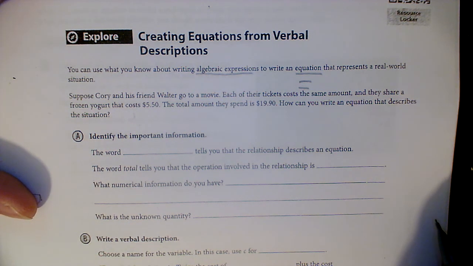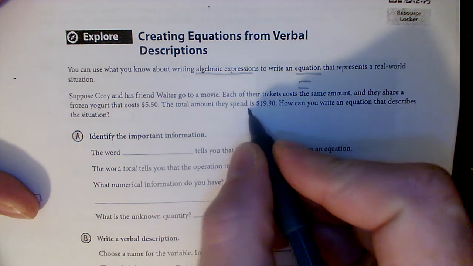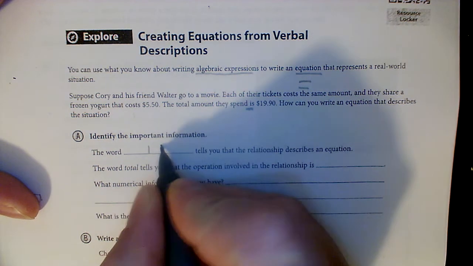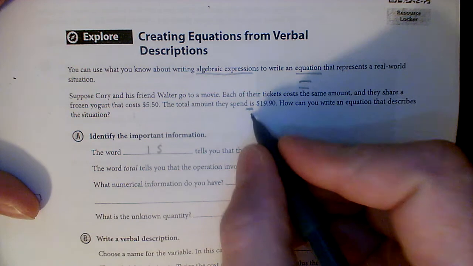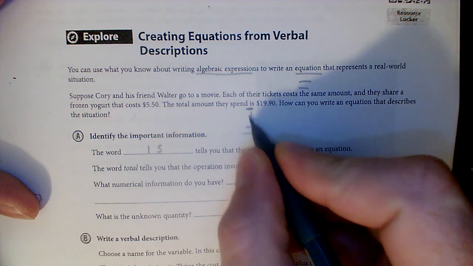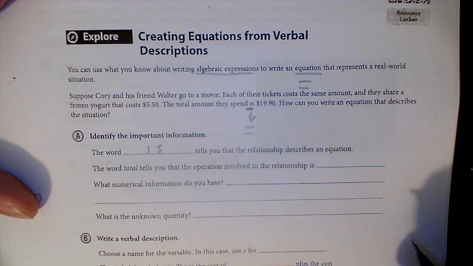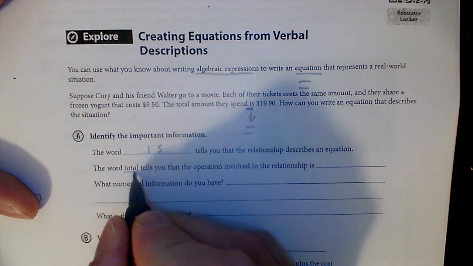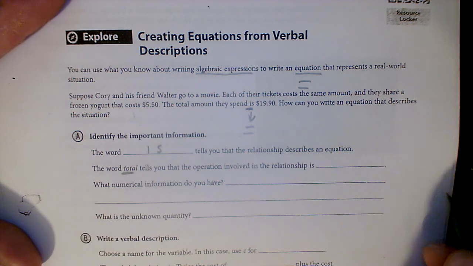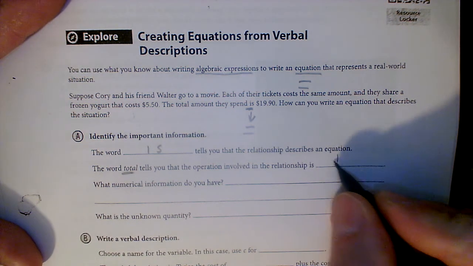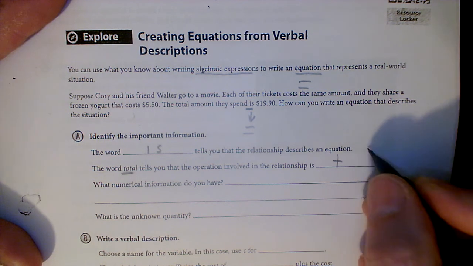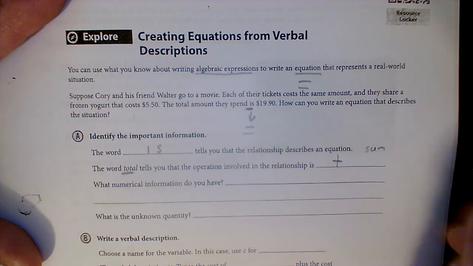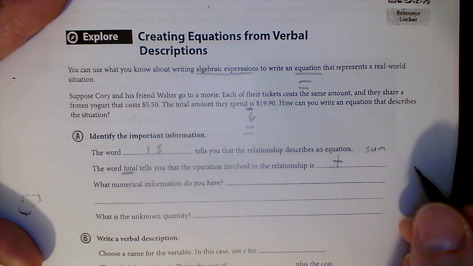Total amount they spend is, that's an important word. The word is tells you that the relationship describes an equation. Is actually means equals. The word total tells you that an operation involved is addition. Total means you're adding something. We could have said sum, we could have said added, but total and sum are things that you're going to see.